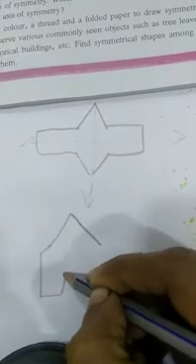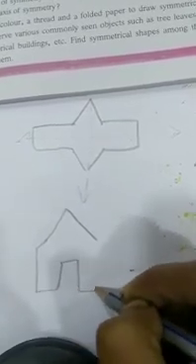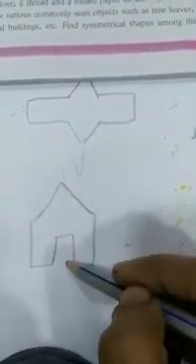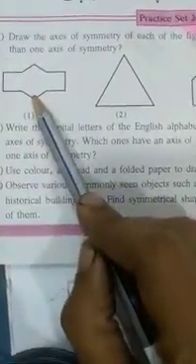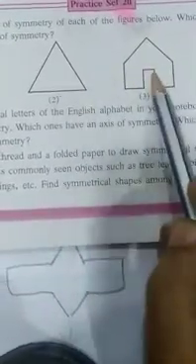Okay, next one, this one, let us see. Next image. Okay, right, this is it. Now let us see. If I draw a horizontal one, yes, I can divide it. Now if I draw a vertical one, can I divide it? No, you can't divide it. So this will have only one axis. That means here in these three, only this is having two axes of symmetry. Both these are having only one axis of symmetry.